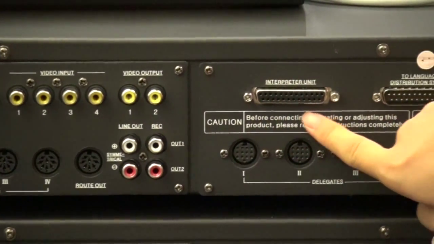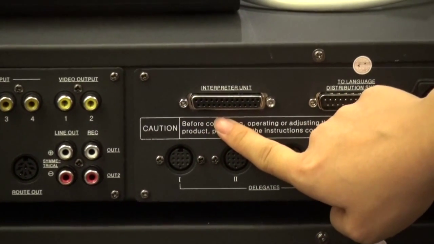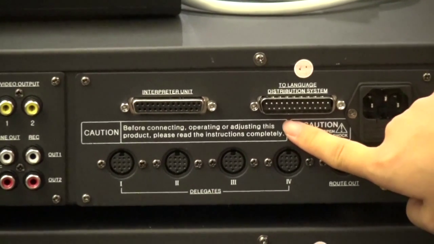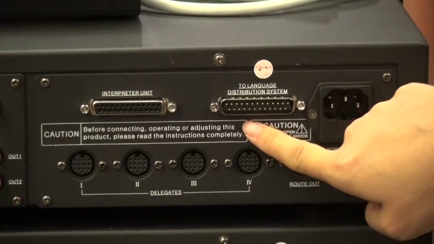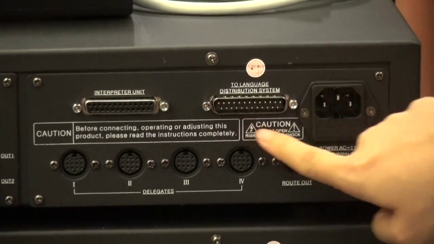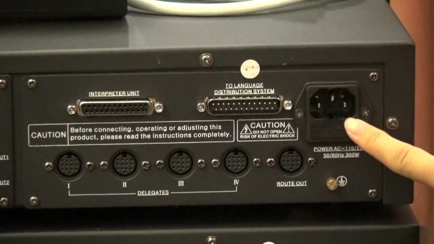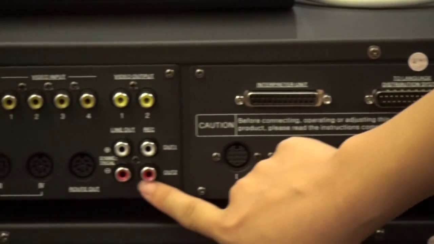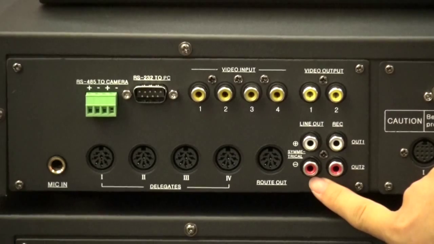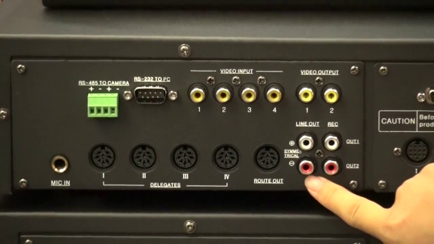And this 25-pin cable interface is to connect interpreter units. And this 25-pin cable interface is to connect the Gonsin simultaneous interpretation system. This is the power socket. And these 4 interfaces are for audio input and output, which connect to a mixer and amplifier.